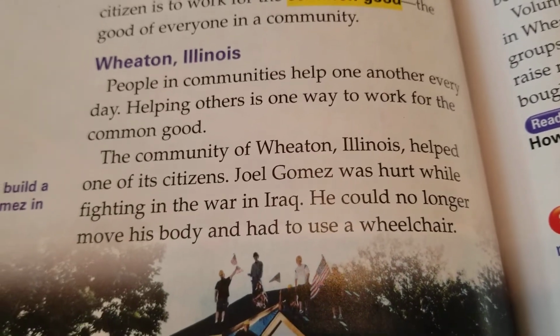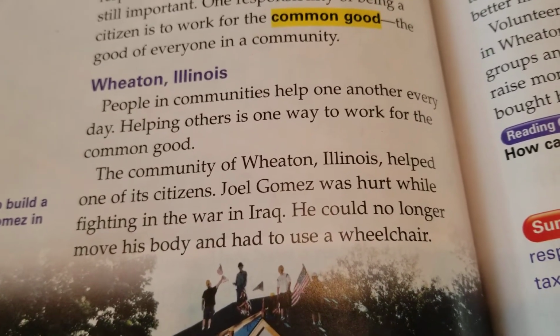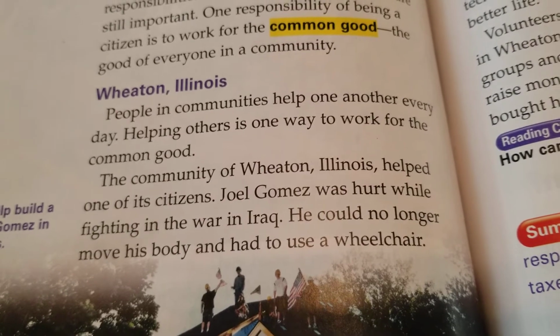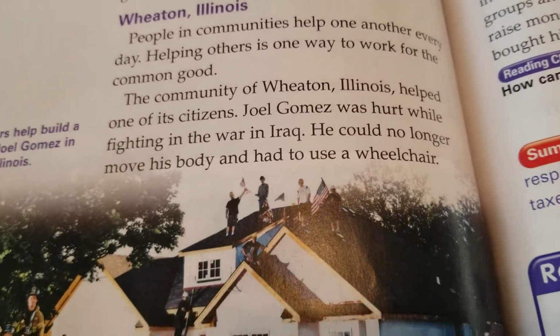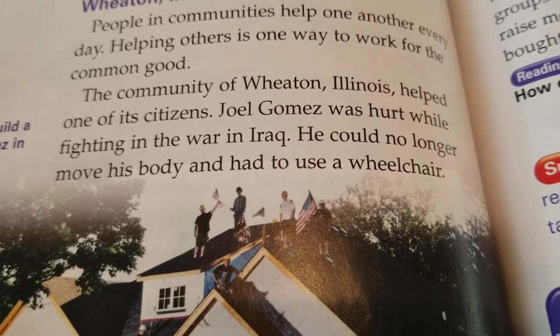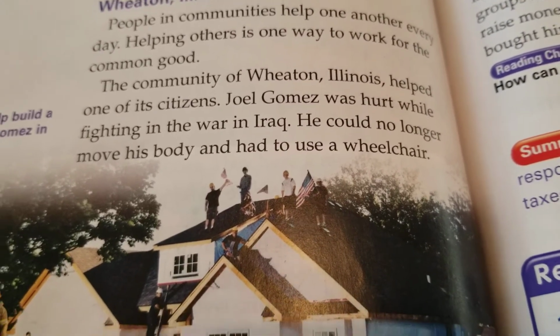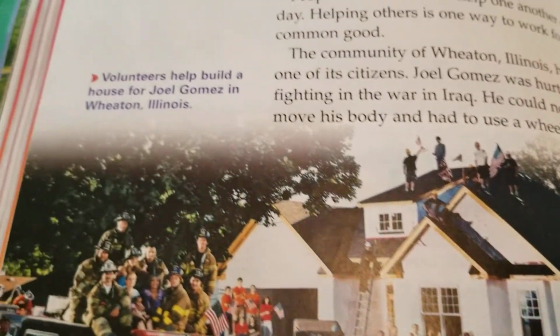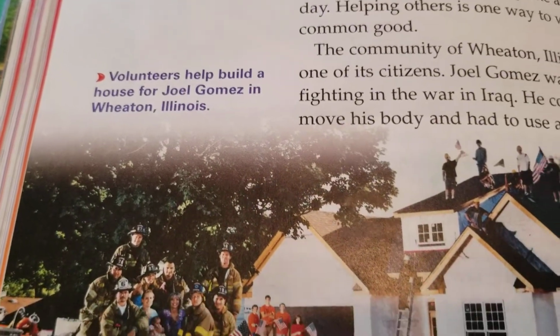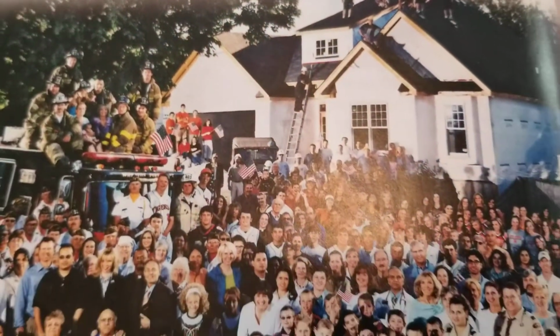People in communities help one another every day. Helping others is one way to work for the common good. The community of Wheaton, Illinois helped one of its citizens. Joel Gomez was hurt while fighting in the war in Iraq. He could no longer move his body and had to use a wheelchair. And the volunteers helped to build a house for this man.